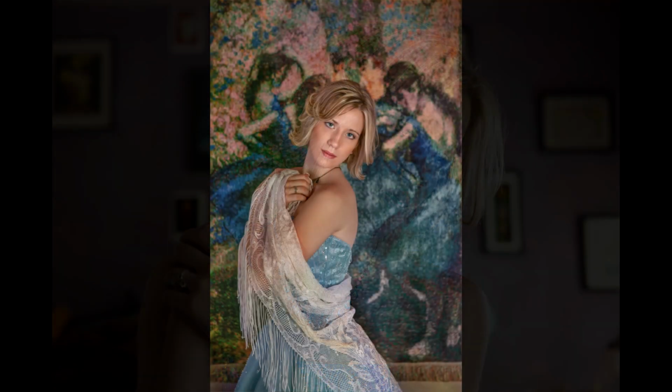Now this, I feel, is an unsuccessful image because her pose and her outfit doesn't really go with the contemporary look in the background. But when I placed her in front of this carpet type of mural thing and had her hold onto a shawl in an artistic way, I think this works much better.